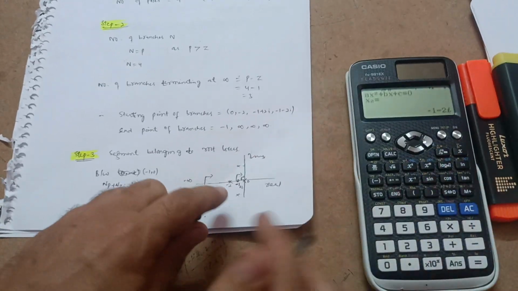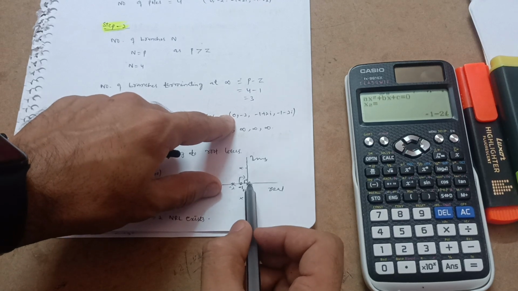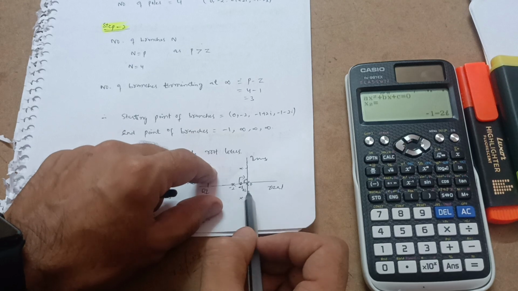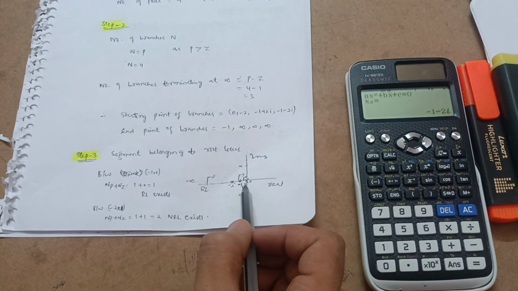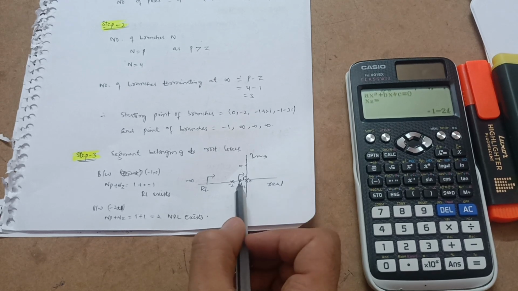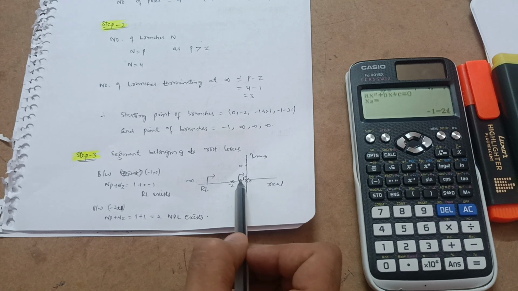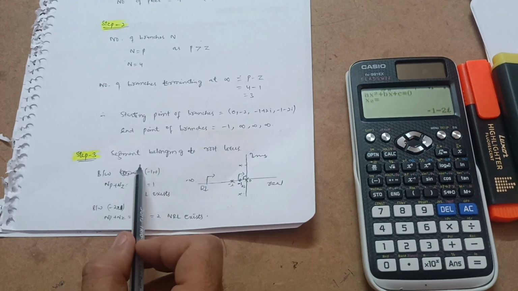Fine. So what are the pole values? 0. So mark 0 as a cross. Poles are always denoted by these cross marks. So you take a cross, and -2 is also a pole, so just draw it on the real axis. And the zero is present at -1, so I am putting a 0 at -1.